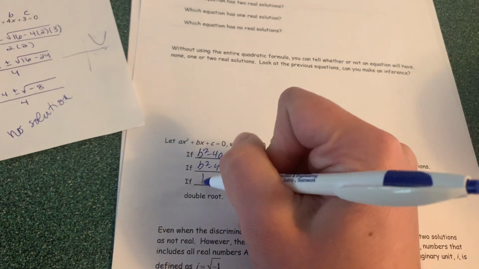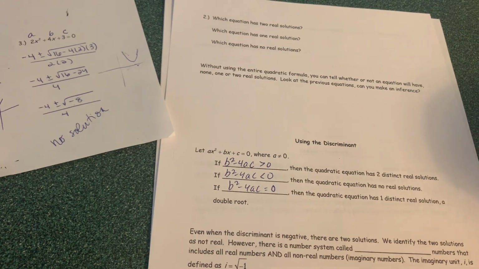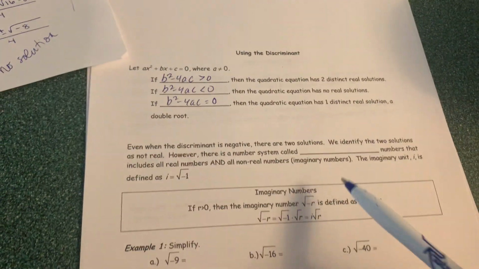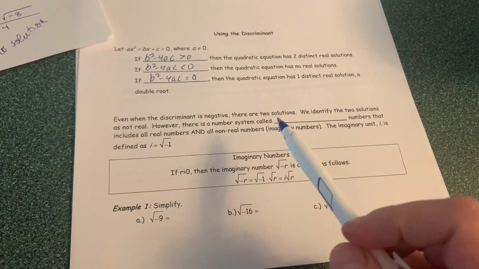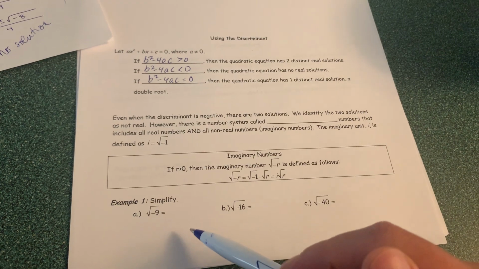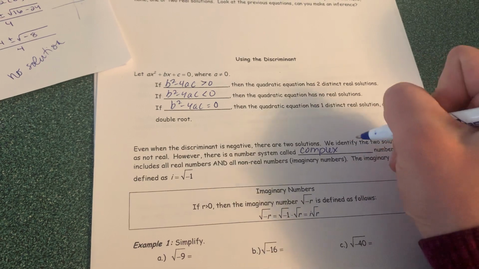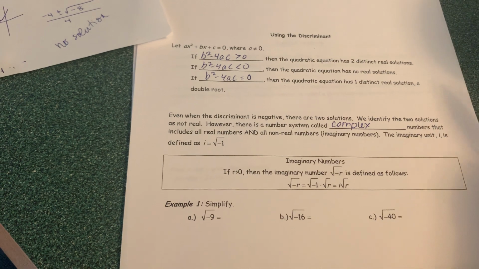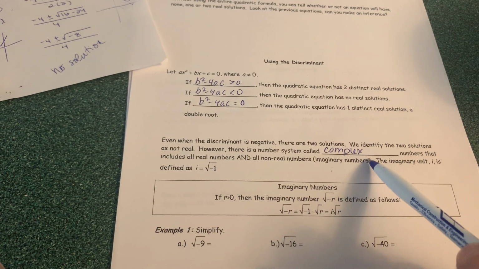When it's b squared minus 4ac equals 0, we had one solution, the -1. Okay, we went through these questions together. So it says, even when the discriminant is negative, though, like that -8, there's still two solutions. They're just not real. There's a number system called the complex number system. Just because it isn't in the real number system doesn't mean that it doesn't exist in another. So complex numbers include real numbers and non-real, or imaginary, numbers.